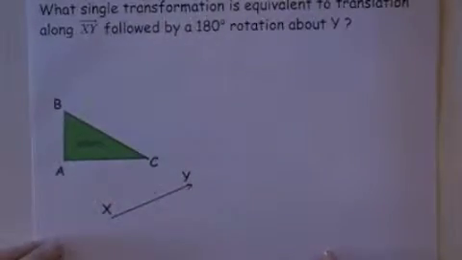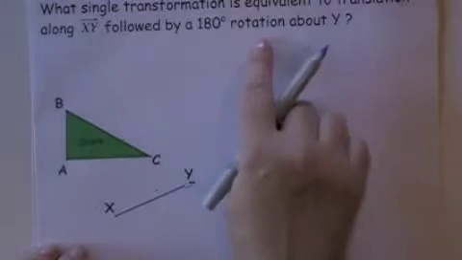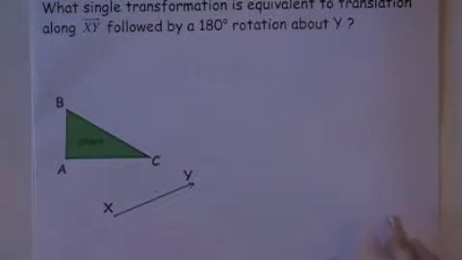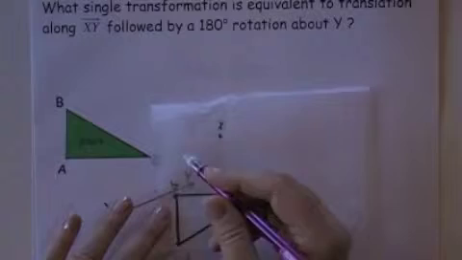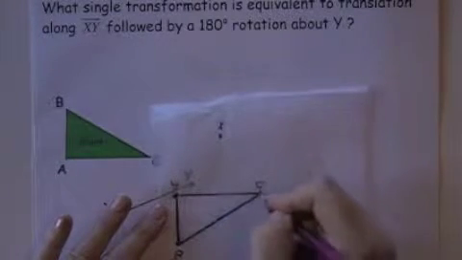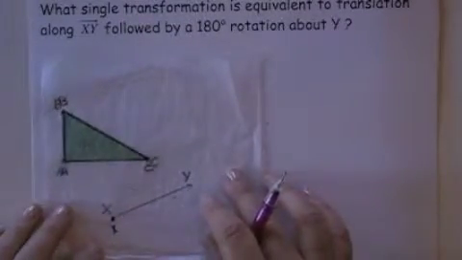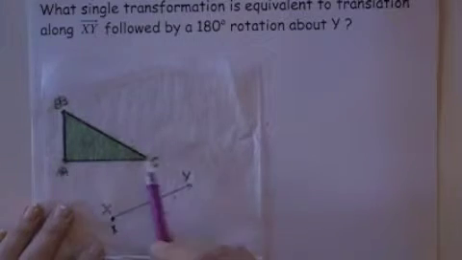What single transformation is equivalent to a translation along vector XY followed by a 180-degree rotation about the point Y? I'm going to start by sliding this triangle, and again I'm going to put a little pencil rubbing at each one of these vertices on the back of my tracing paper. I'm holding my tracing paper over triangle ABC.